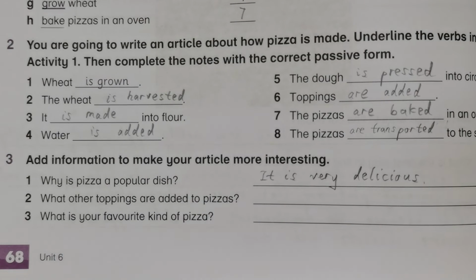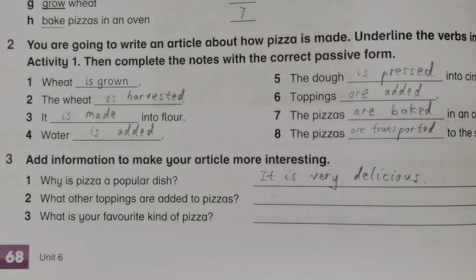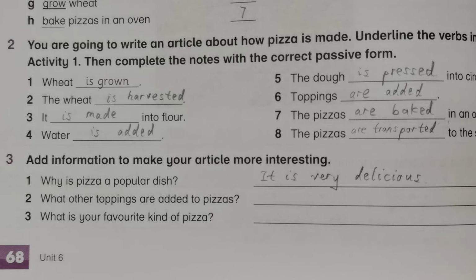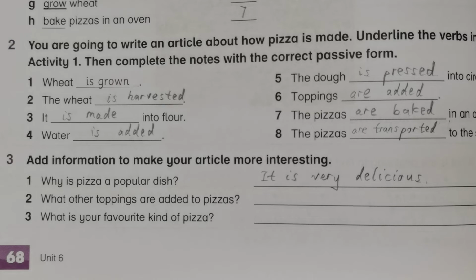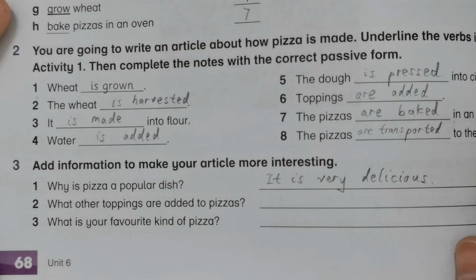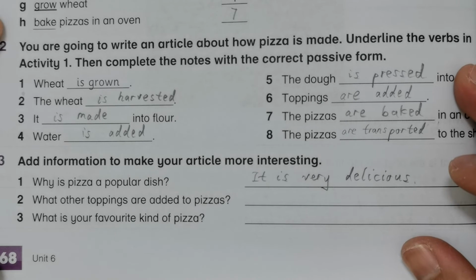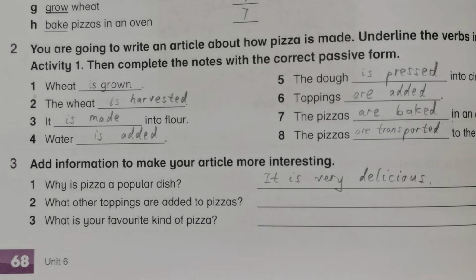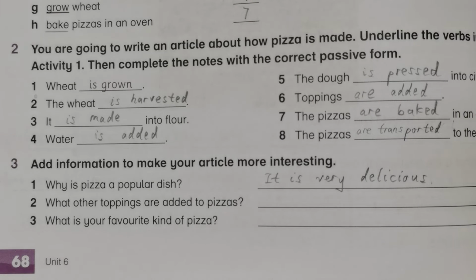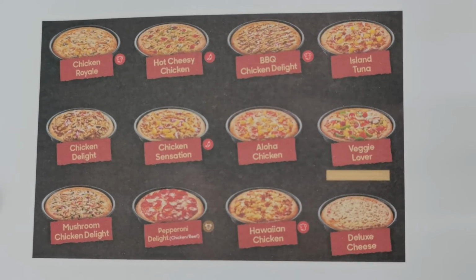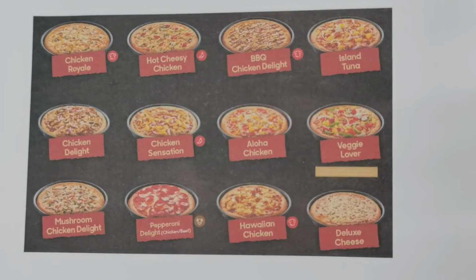So toppings, more than one topping. What other toppings are added to pizzas? So maybe pepperoni, sausage, mushroom, bacon, onion, pepper, chicken, garlic, etc. So there are many toppings available. So if you went to pizza restaurant before, you will see a lot of flavor. So just for an example, I already printed out the menu of Pizza Hut. So this is among the flavor. So later we will use for question number 3.